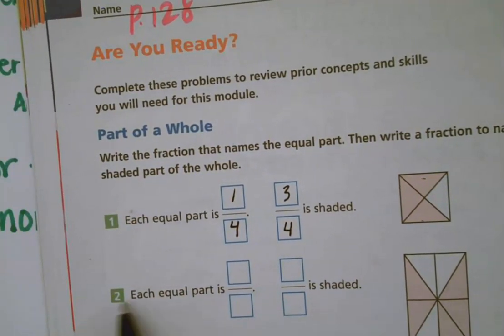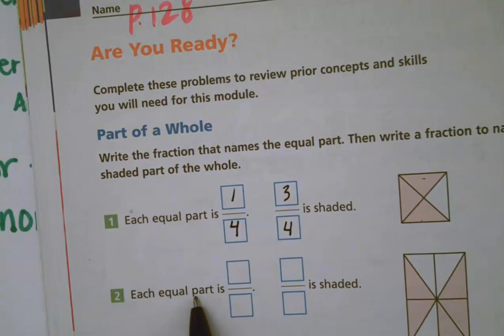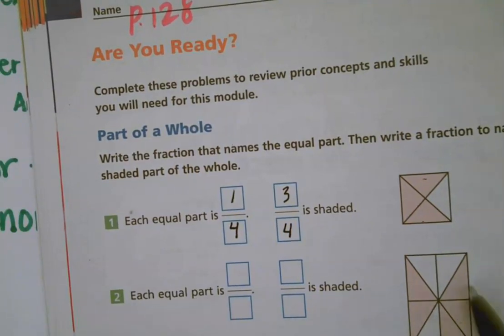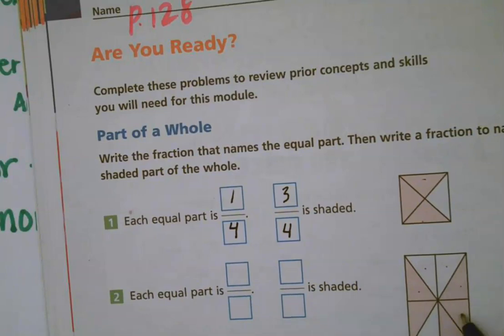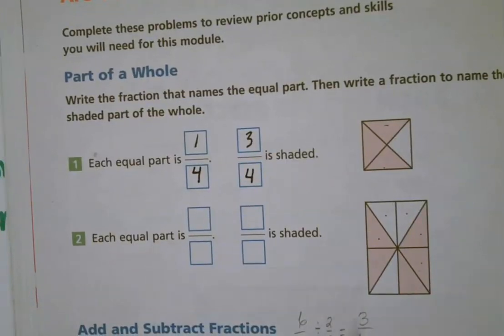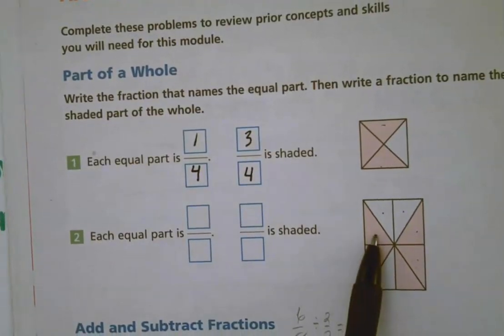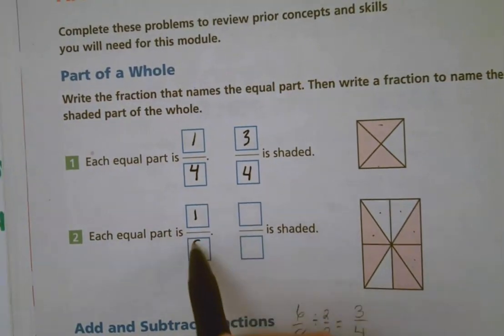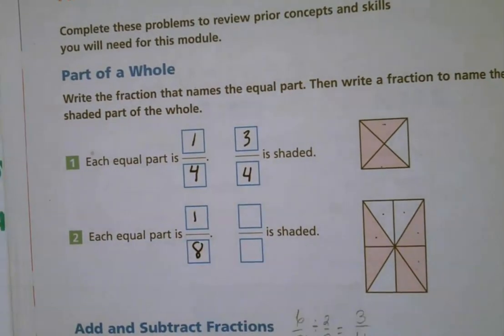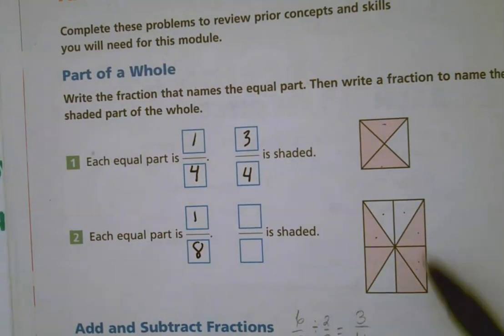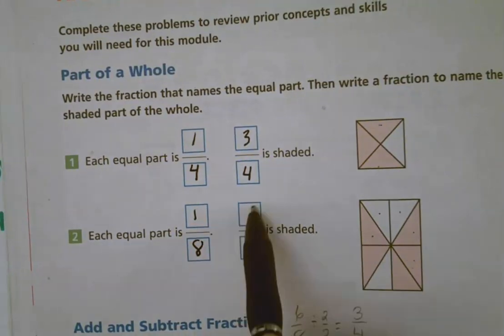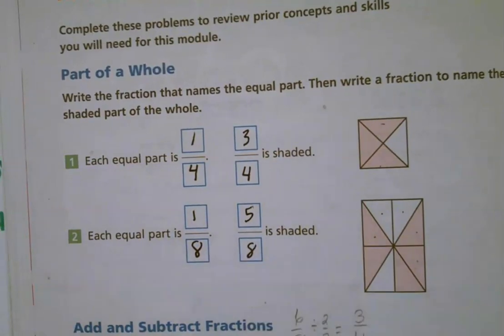In number 2, it asks us about each equal part again. So I'm looking at this and I can see that it's been divided up into triangles, and they are divided up into 8 equal sized triangles. So I know that each one of these would be 1/8. So each equal part is 1/8. The total amount shaded, I would simply count up the shaded part. 1, 2, 3, 4, 5. So I can see that 5 of the 8ths are shaded.